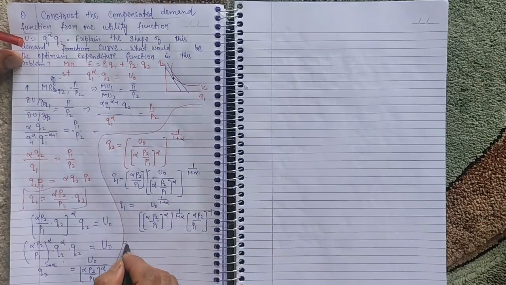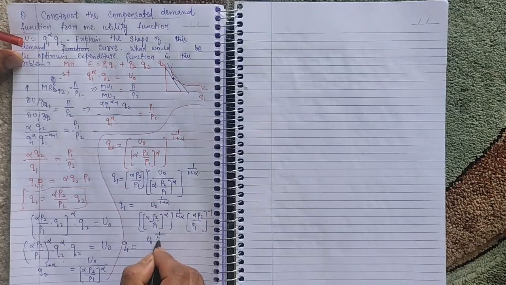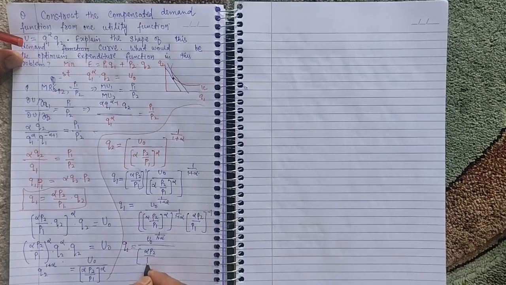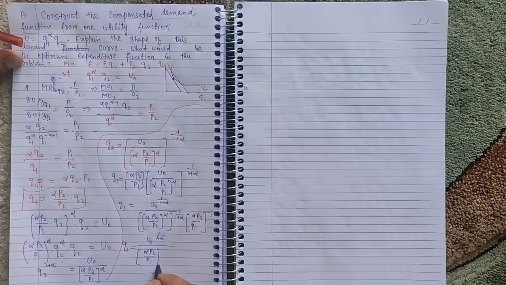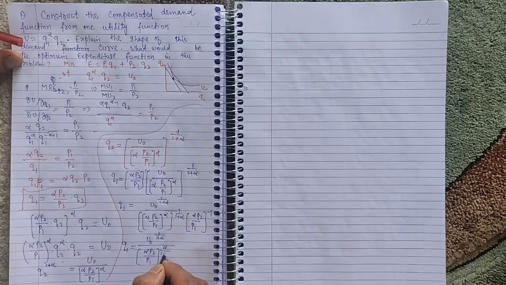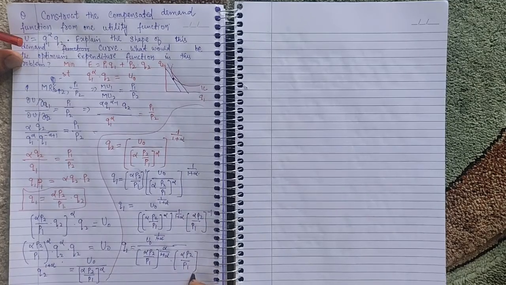That means q1 will be equal to u naught raised power 1 divided by 1 plus alpha divided by alpha p2 upon p1, so we have alpha times this, so we get alpha divided by 1 plus alpha, this is the exponent here, times this exponent, that is alpha p2 upon p1 raised power minus alpha.